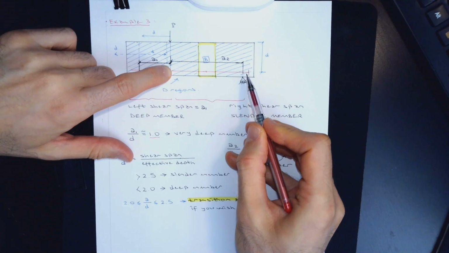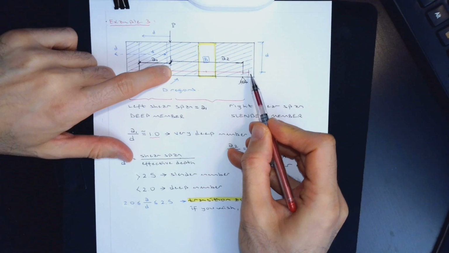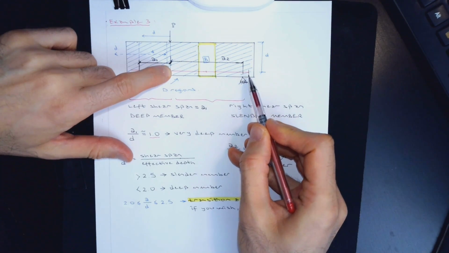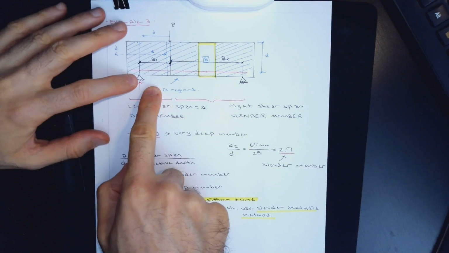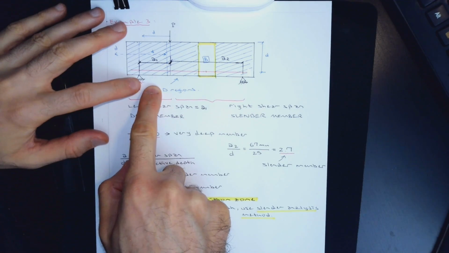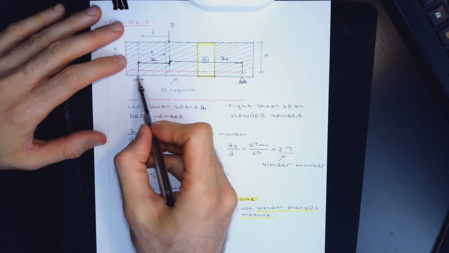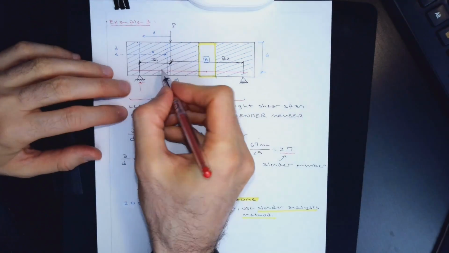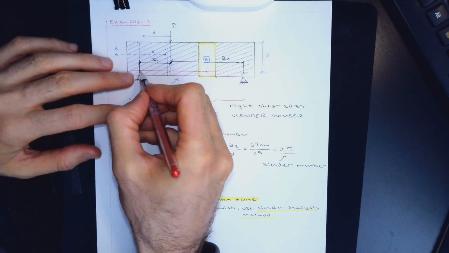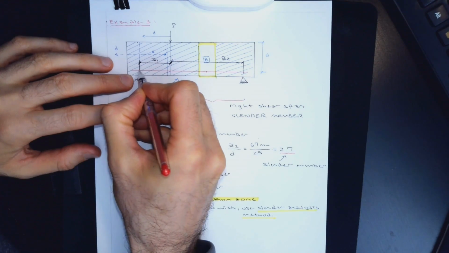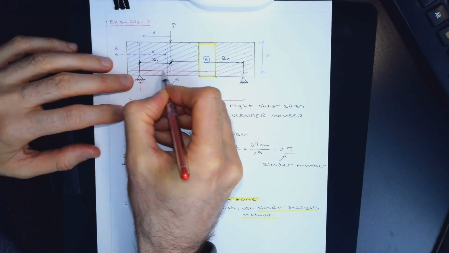Because reinforcement is not needed, you can cut it at a simply supported point. However, for deep regions, it is not that situation. Deep regions have a constant reinforcement stress. So whatever the maximum stress is for your region, it is going to be constant over the shear span.